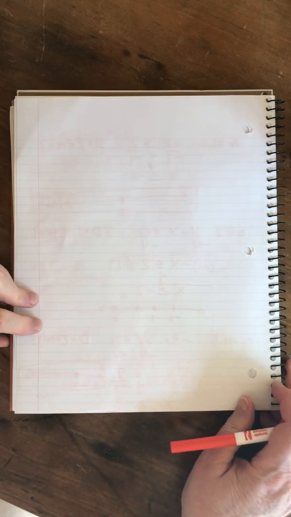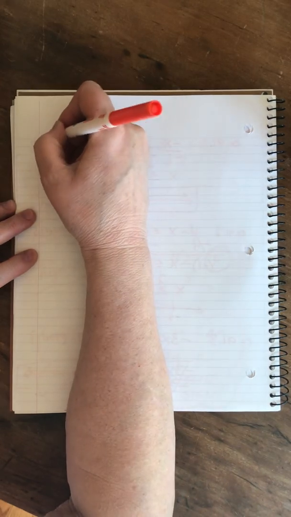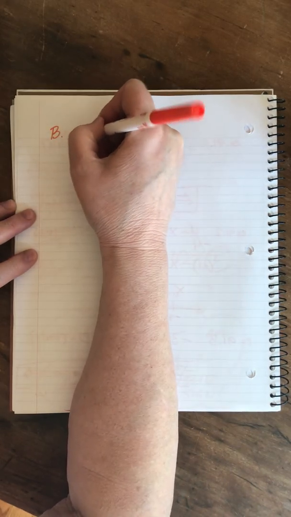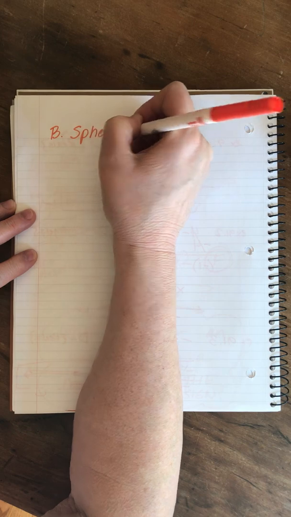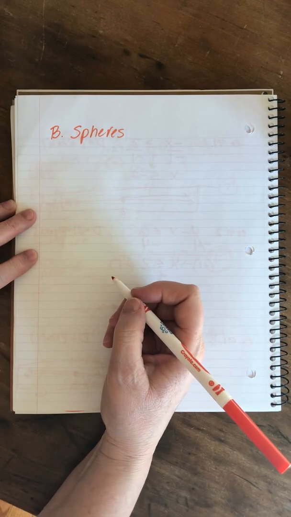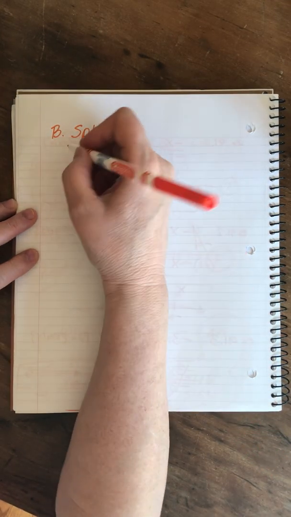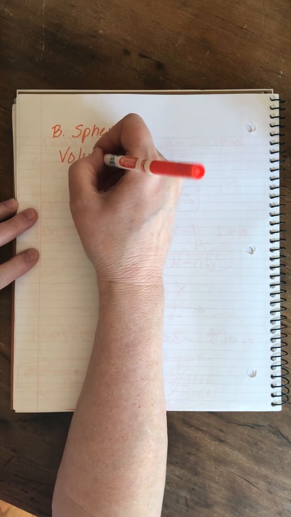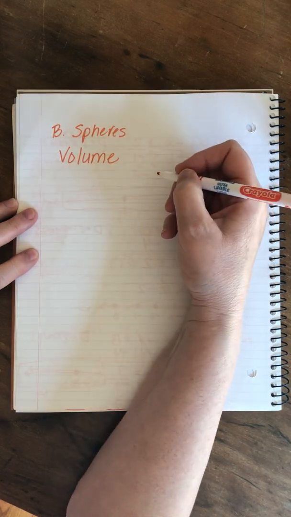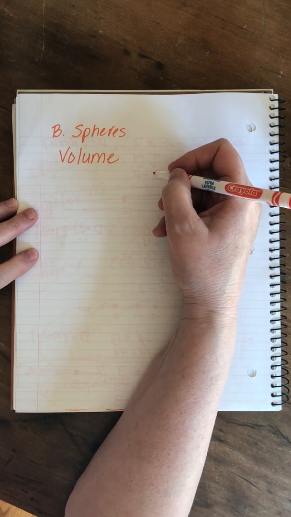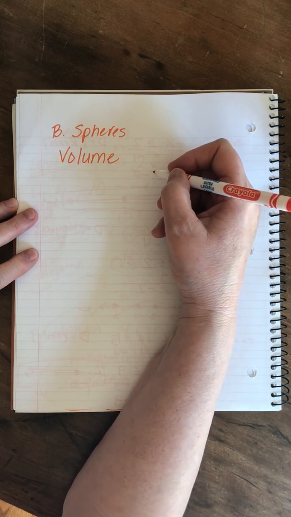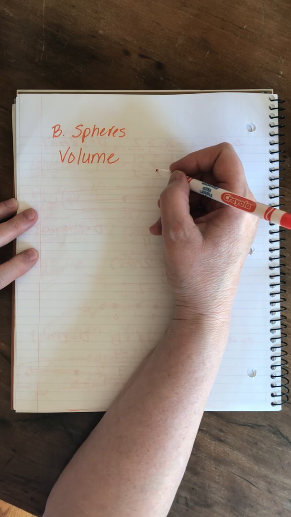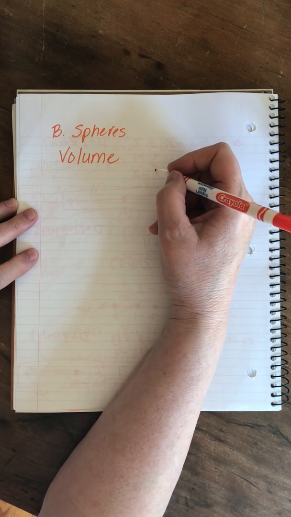we're going to talk about one of my least favorite lessons. I'll be honest with you. I don't know why. This just annoys me. Spheres. We're going to find the volume of a sphere. And then we're going to talk about the surface area. It's not hard. You can get into theoretical ramifications of why it is the way it is. But I'm just going to tell you the formula.